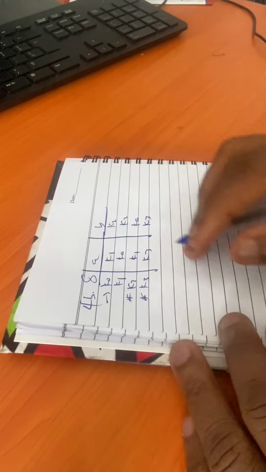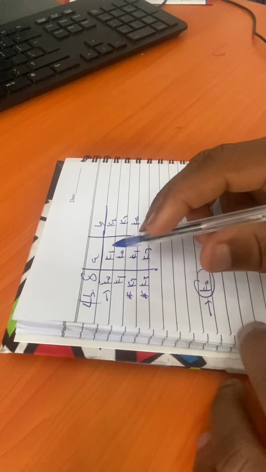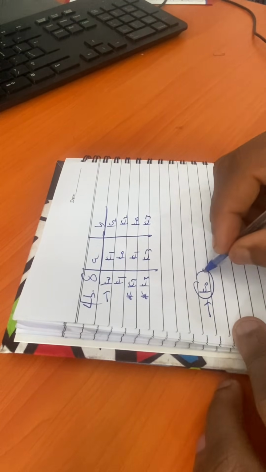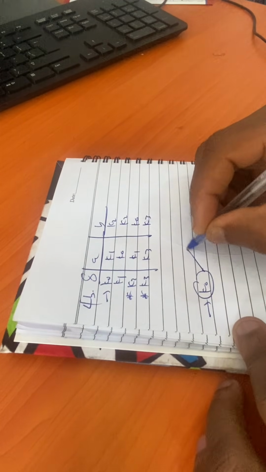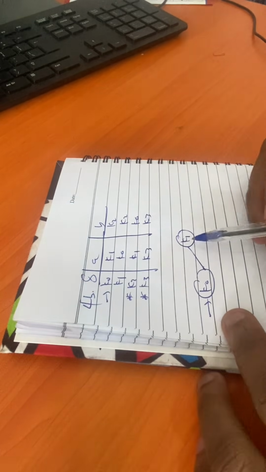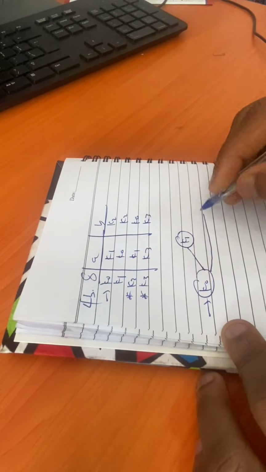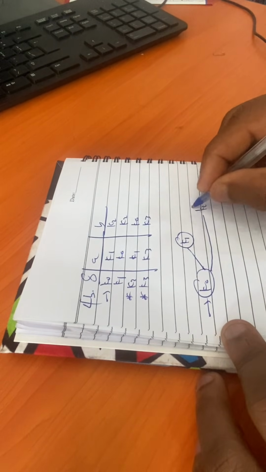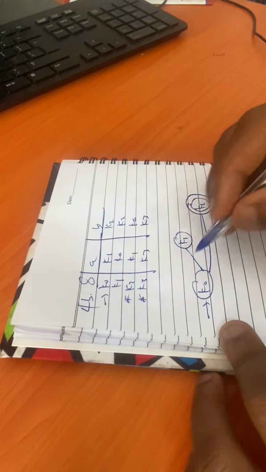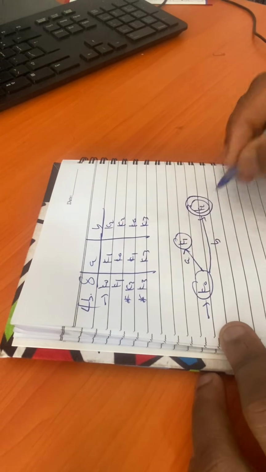K3. Alright, so we'll start with K0. K0 on input of A goes to K1, and K0 on input of B goes to K2, which is an accept state.